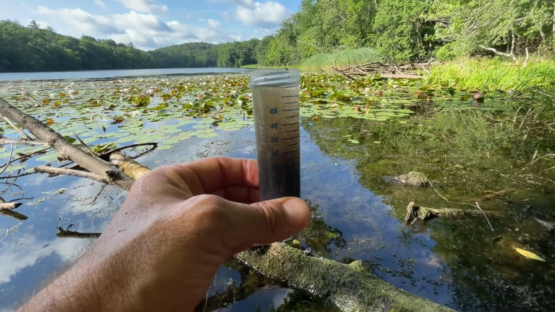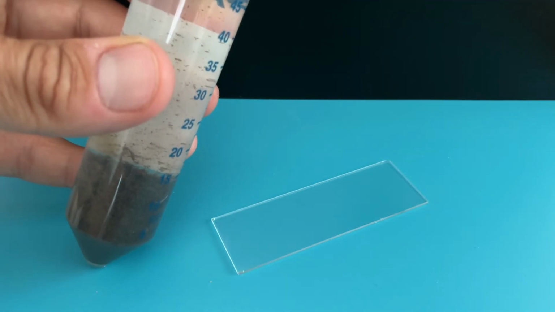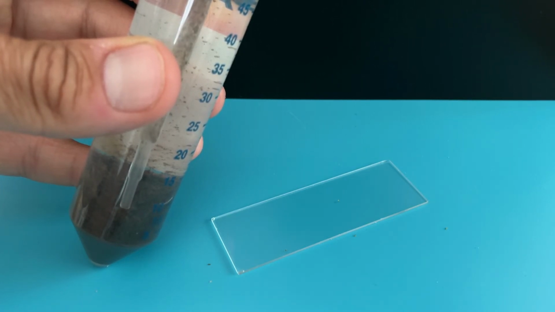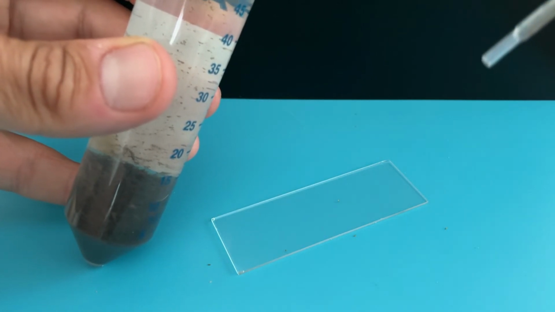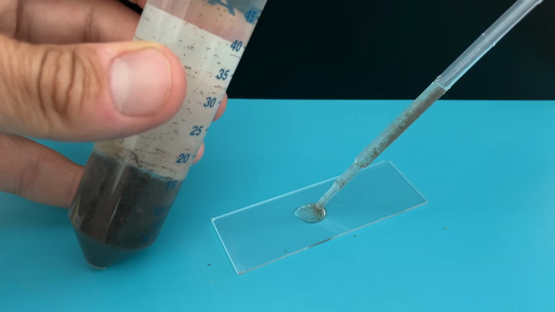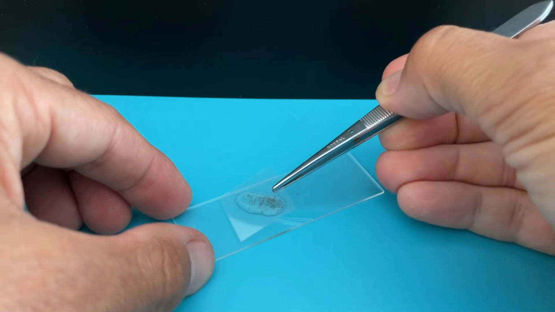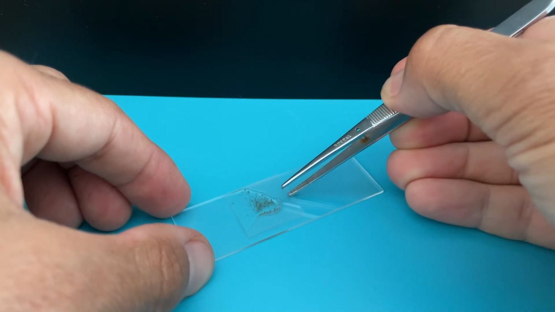Let's go home now. Let's see what creatures we see in this little drop of water from the lake.